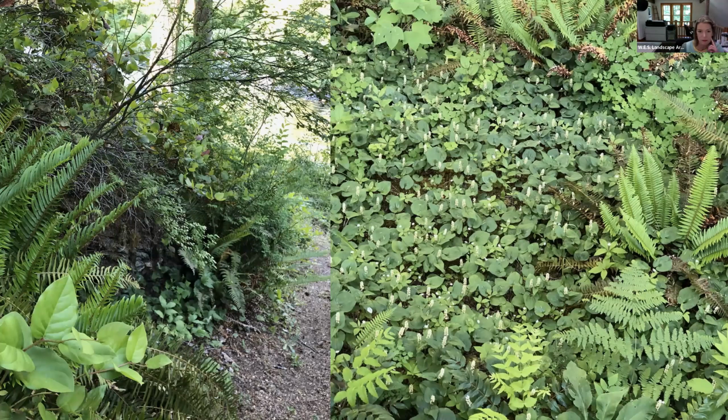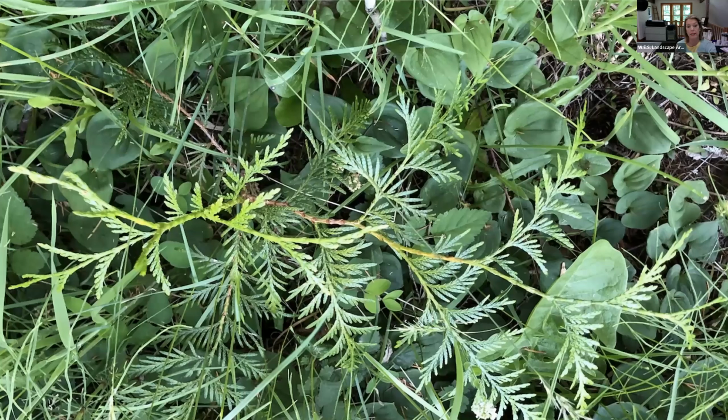Yeah, mixes of wild plants, native plants. And then this is a baby Western red cedar just popping up, and I'll let it grow there for a while. And if I don't like the location, I just dig it up and plant it where I want it, or I give it to a friend or something like that. So I kind of rearrange the natives a little bit, but I'm really sensitive about where they grow.